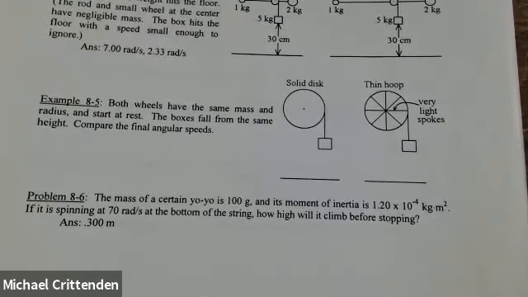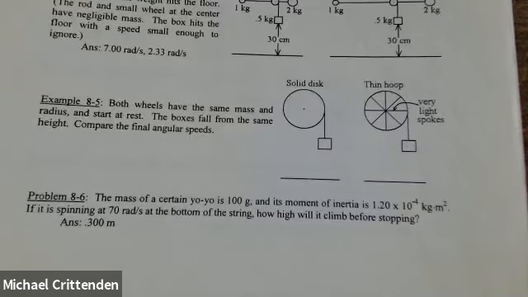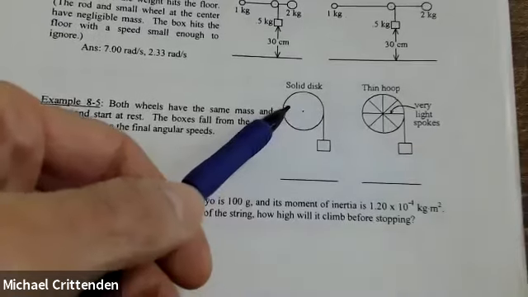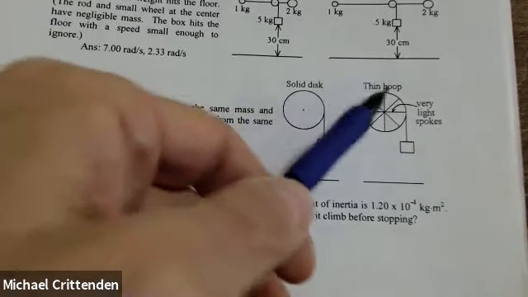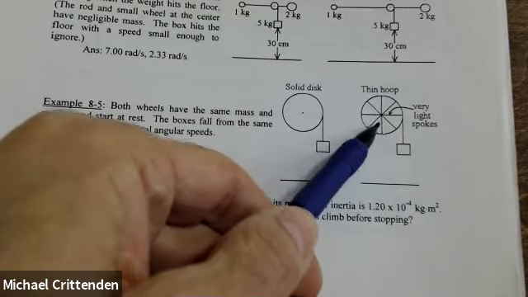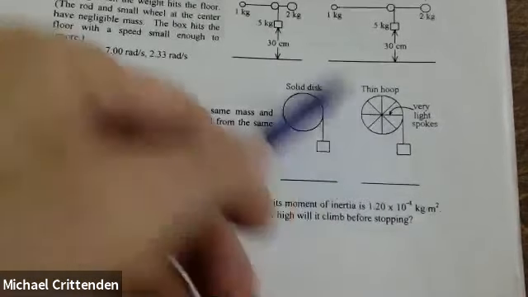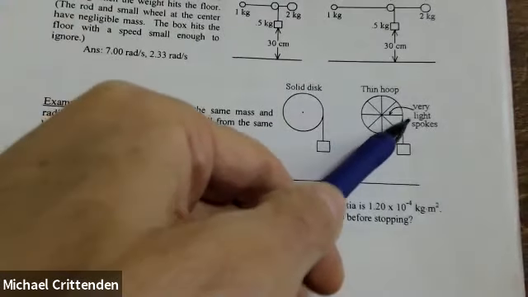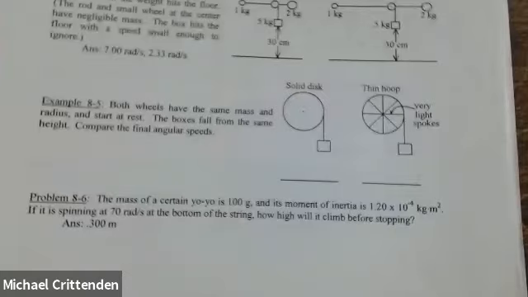Number 5 is one of those conceptual questions like you would find at the end of one of my exams. Solid disc, like a slab cut out of a telephone pole. Thin hoop, like a bicycle wheel. The spokes have so little mass, you might as well overlook it. Practically all the mass is on the outside edge.